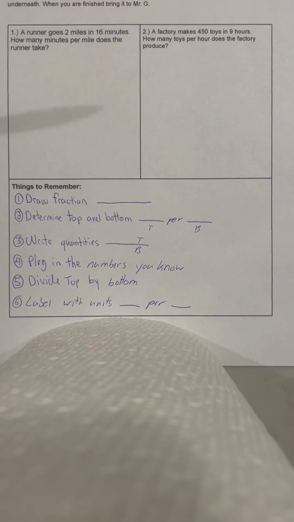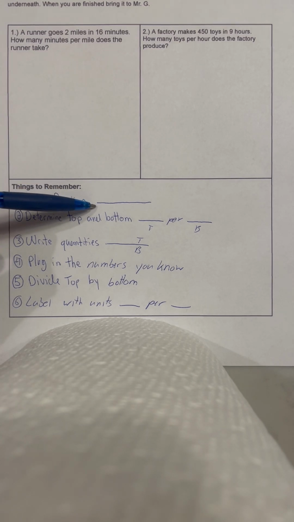All right, if you got numbers 1 or 2 incorrect, the first thing I need you to do is fill in at the bottom of your paper where it says things to remember. So the first thing when you're solving for unit rate, the first thing we do is we're going to draw our fraction. The second thing we do is determine what goes on top and what goes on the bottom.